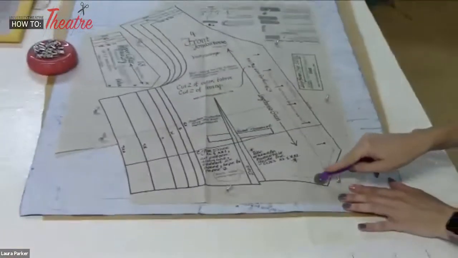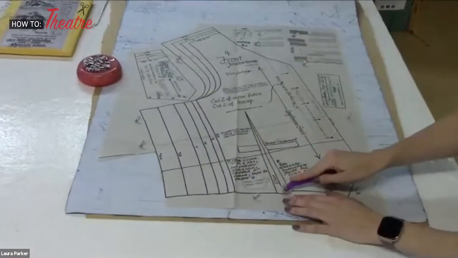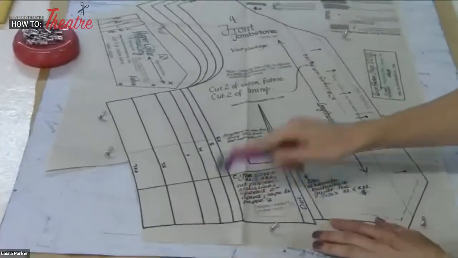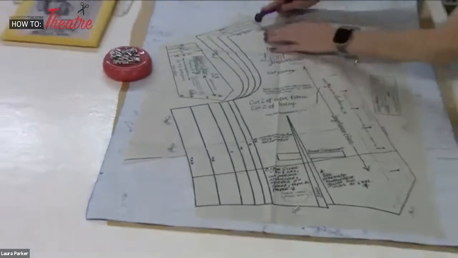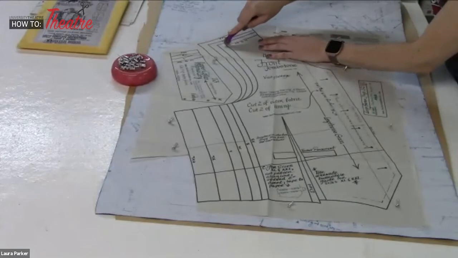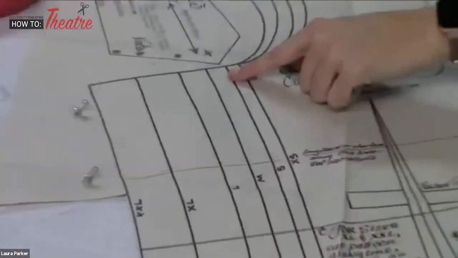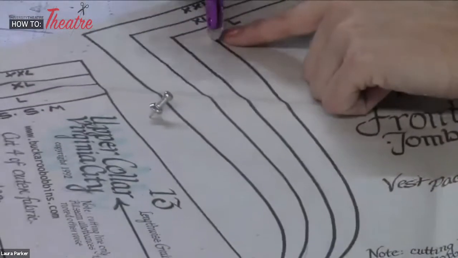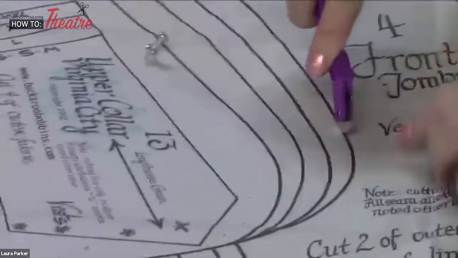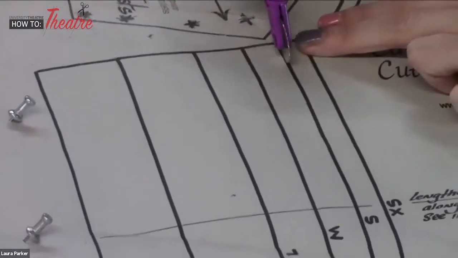And you want to make sure that you are transferring all of the markings on your pattern piece onto your paper. So we're just going to go all the way around, following our instructions. So here we can see, all right, our small is here, and we're going to follow that line up here. Sometimes these independent pattern companies don't have dotted lines and dashed lines to help you differentiate. So you need to follow carefully.